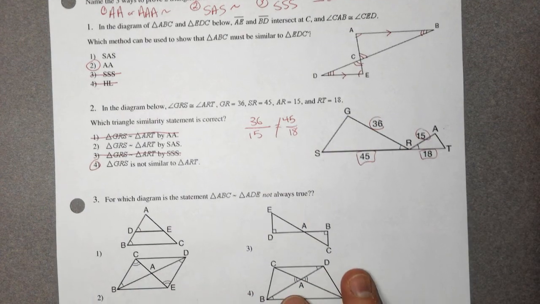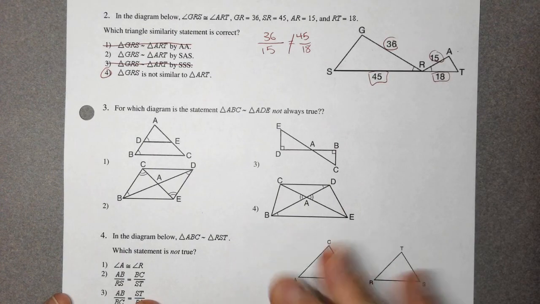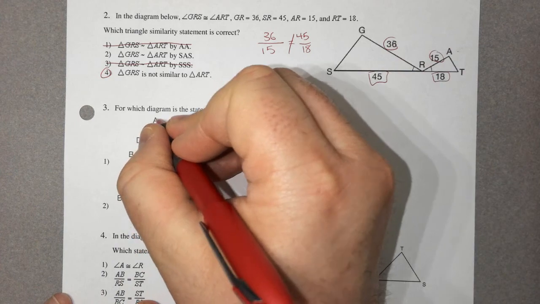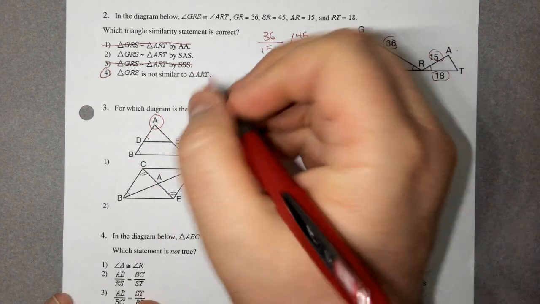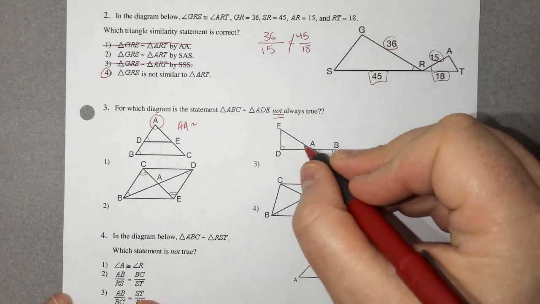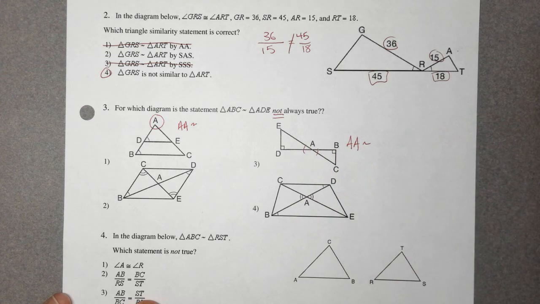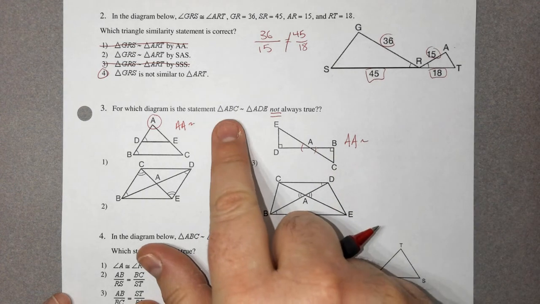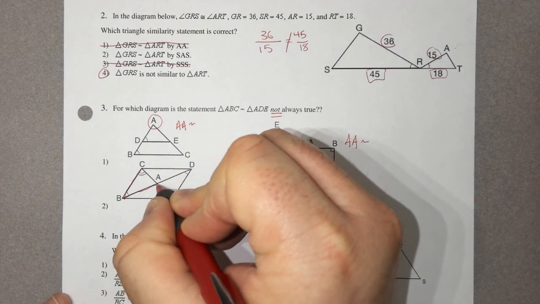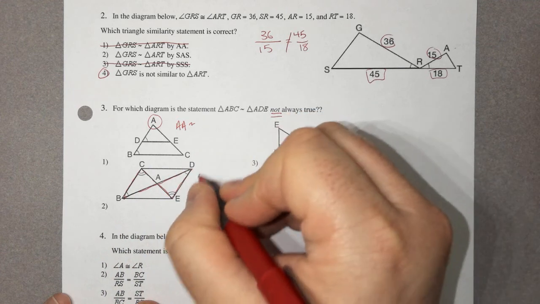Number 3 asks: for which diagram is the similar triangle not always true? This one is always true because these share angle A. So this is true because of angle, angle. The next has the vertical angle, so this is also true because of angle, angle. Remember, we're looking at ABC and ADE. And this is true because of angle, angle.